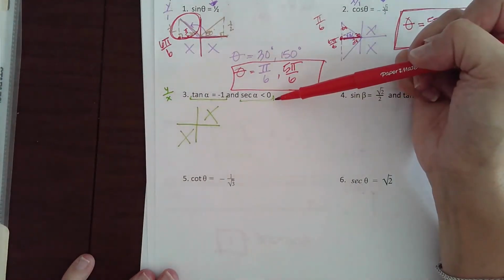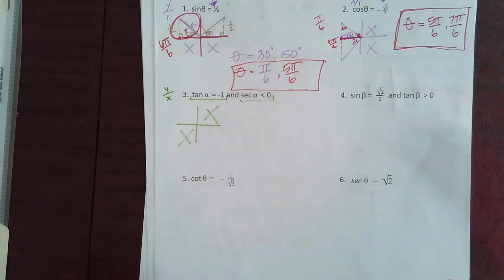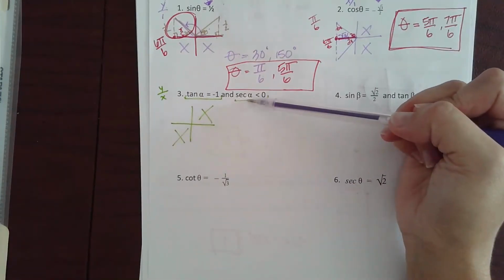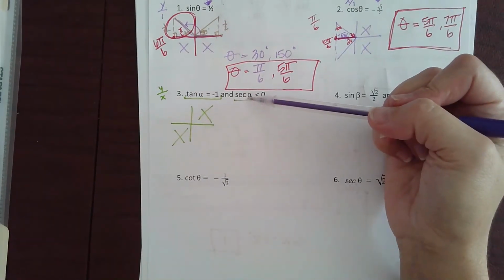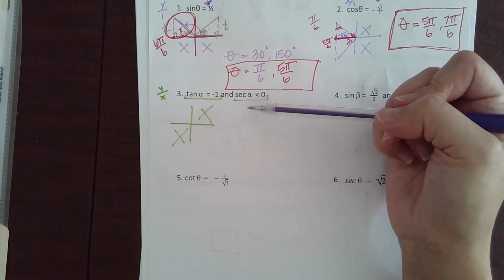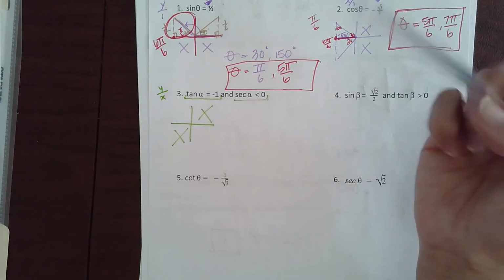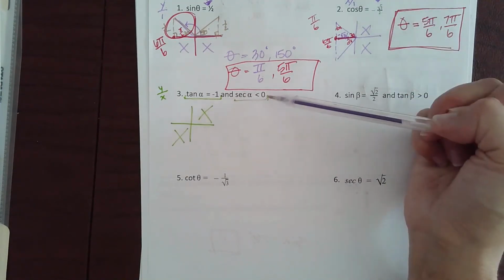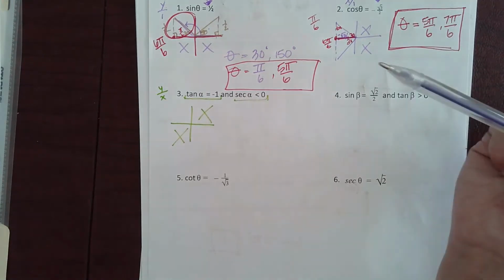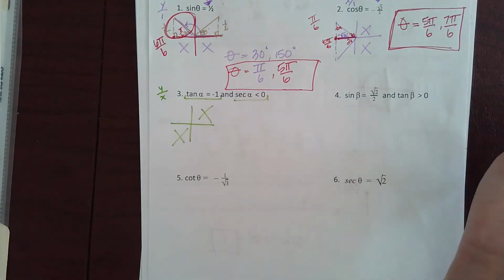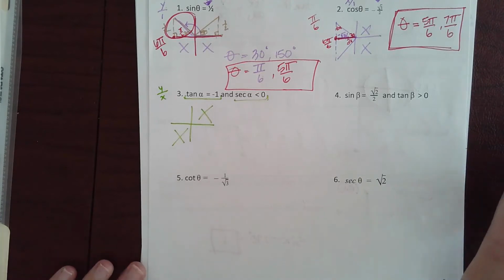This second piece of information just kind of narrows your choices down even more. So I'm asking you for secant of your angle is less than 0. So remember, secant is the reciprocal of cosine. Wherever cosine's positive, secant's positive. Wherever cosine's negative, secant's negative. So I'm looking for when secant is less than 0, or in other words, secant is negative. So you can also just think, where is cosine negative?